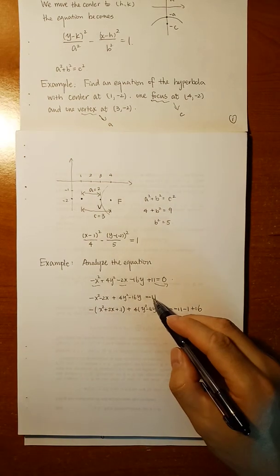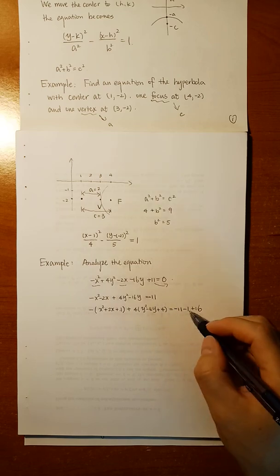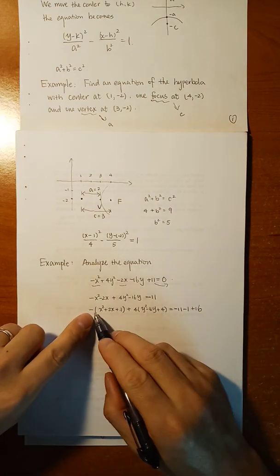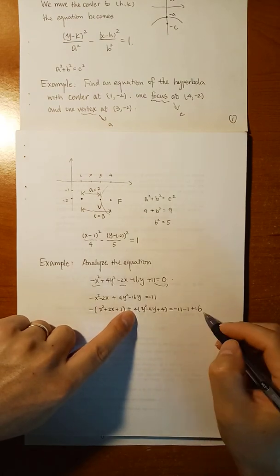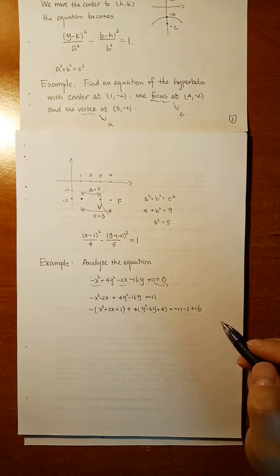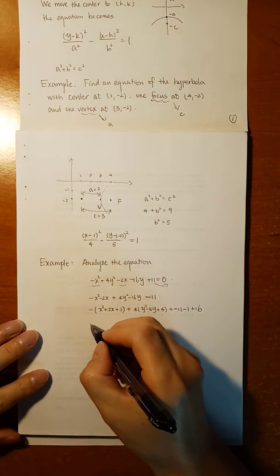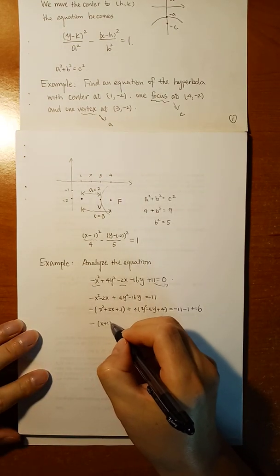Okay, so you move here, this is -11. This is -11 minus 1. Minus 1 comes from this -1. And plus 16, because here 4 times 4 is 16. Okay, so this becomes x plus 1 squared.